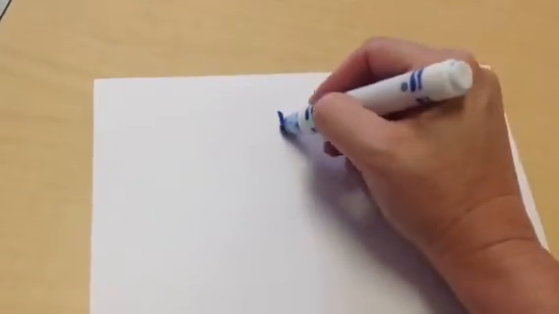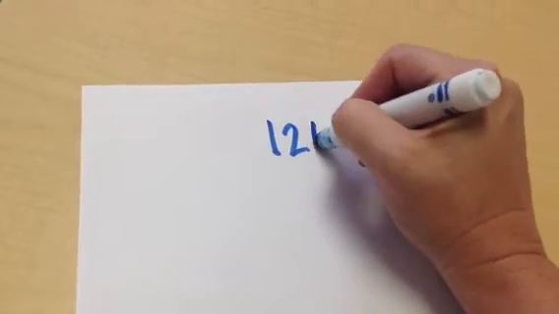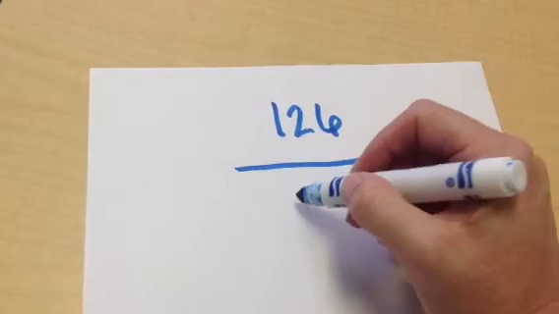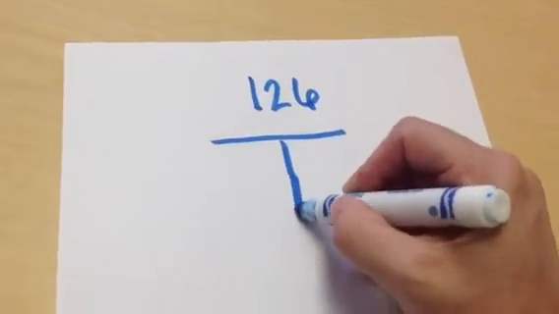Alrighty guys, your homework tonight. Go ahead, you'll just need one piece of paper. Okay, your job, you're going to do two problems. Your job here is to factor out 126. Okay, that means you're finding all of the factors.